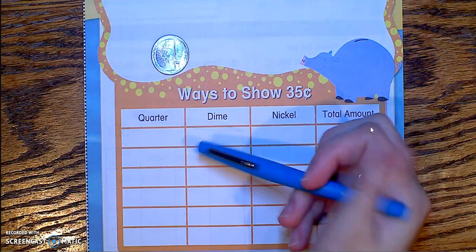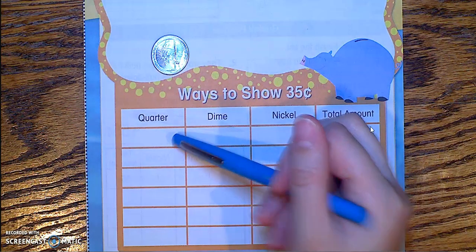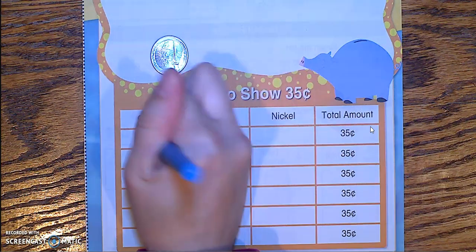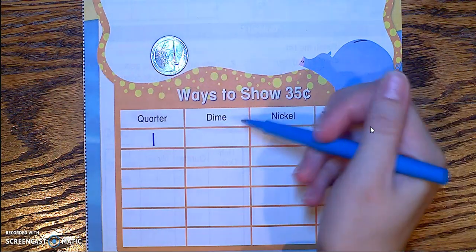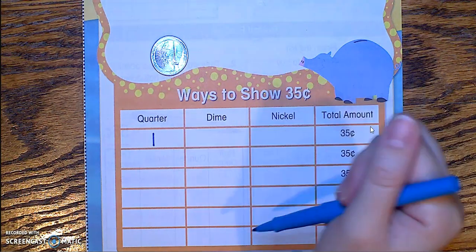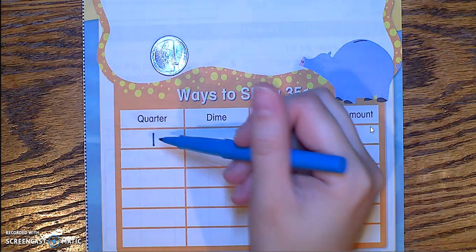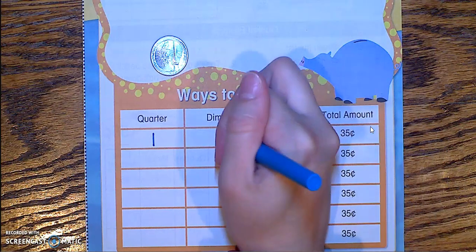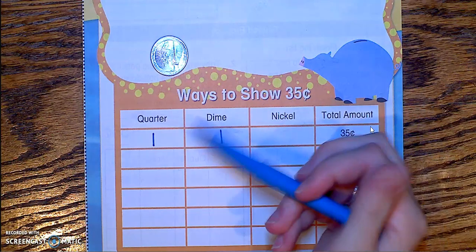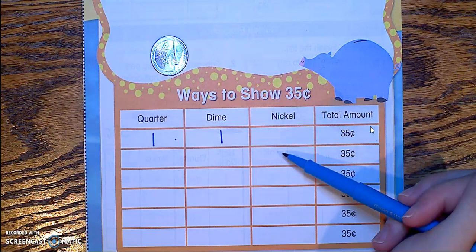So can we use another quarter though? 25 and 25, that'd be 50 cents. That's too much. So let's just do 1 quarter. And then let's do dimes first. Can we do 1 quarter and 1 dime? So 25, 35. Did we make it? Yeah, awesome job.